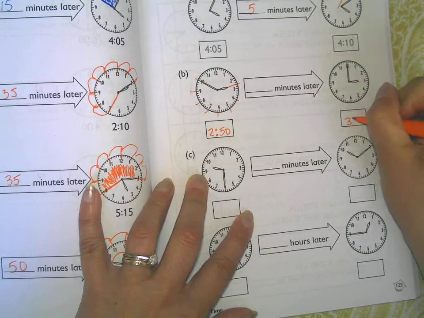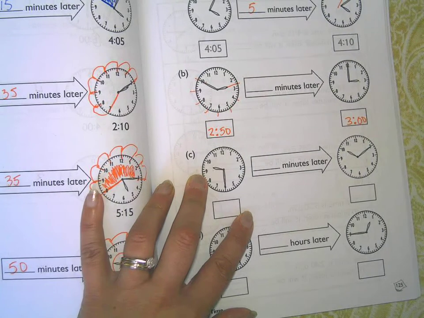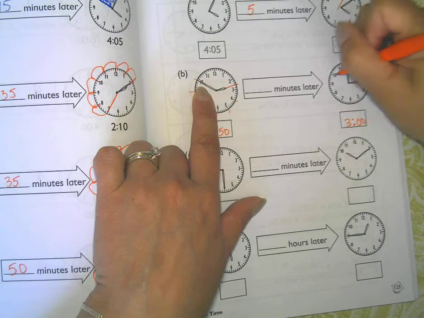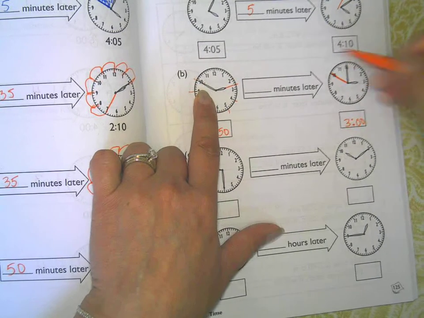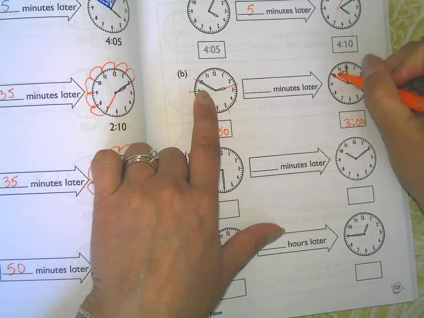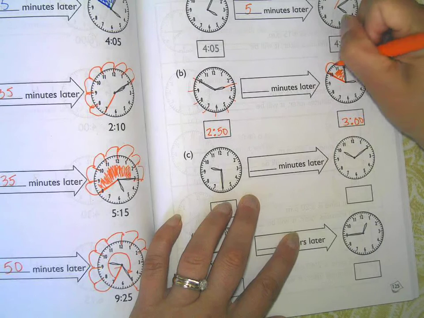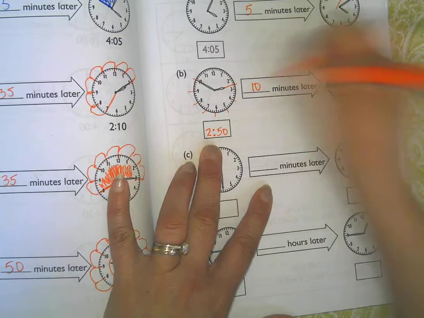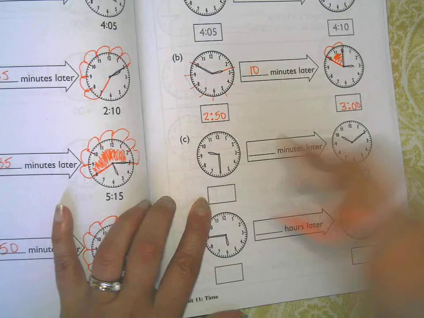This clock reads, the hour is right at 3 and straight up, so I know it's 3 o'clock. Okay? So I'm going to draw my minute hand from this clock over here. Okay? And now I'm counting this space right here that's passed from here to here. So 5, 10. So 10 minutes later.